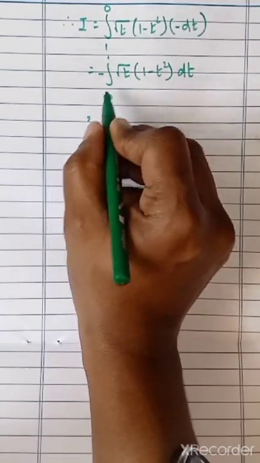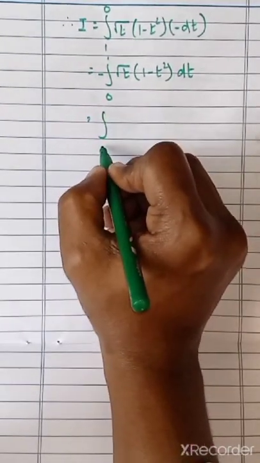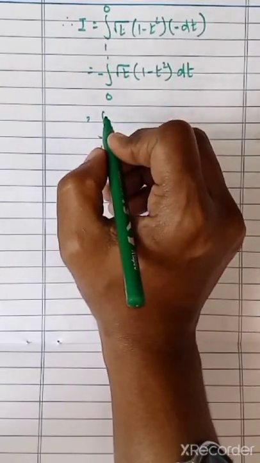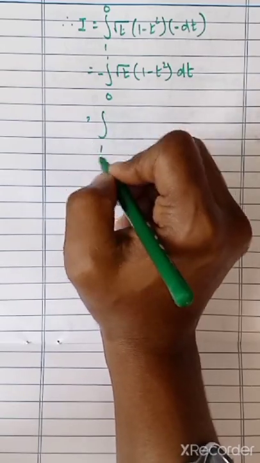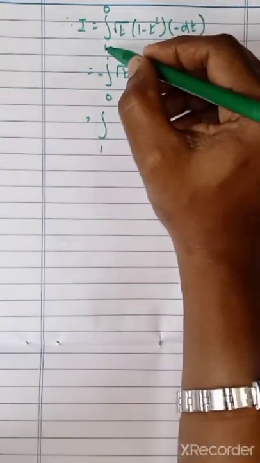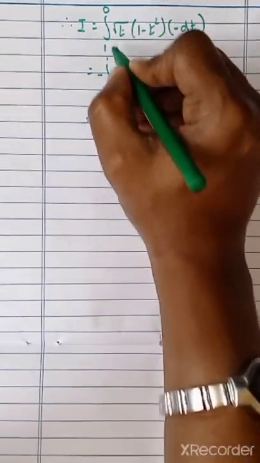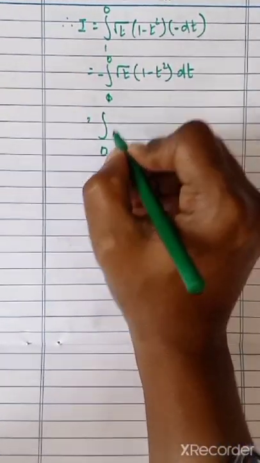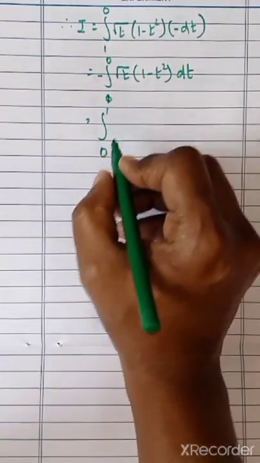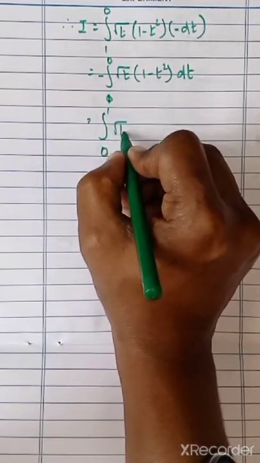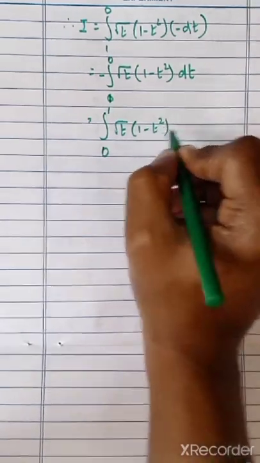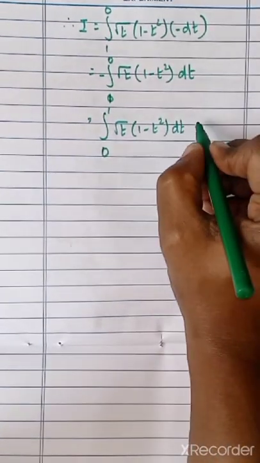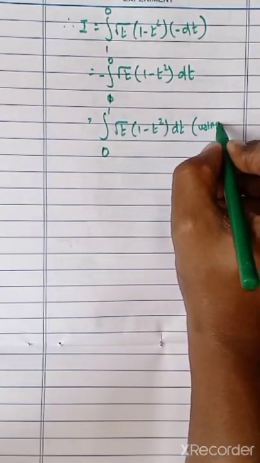So to remove the minus, we can change the limit. That is, this will change. Integral 1 to 0, this here only, it will change as 0 to 1. So integral 0 to 1 square root of t 1 minus t square into dt. Here we are using the property.